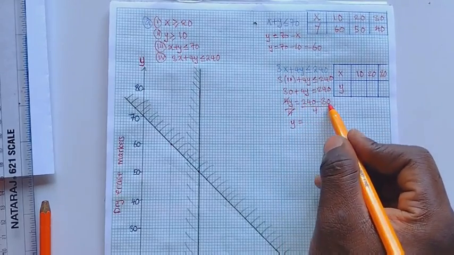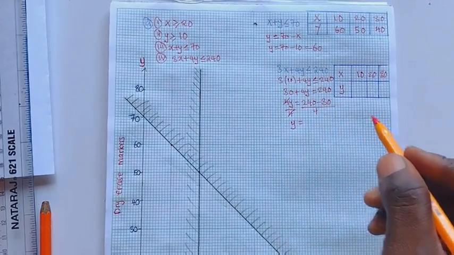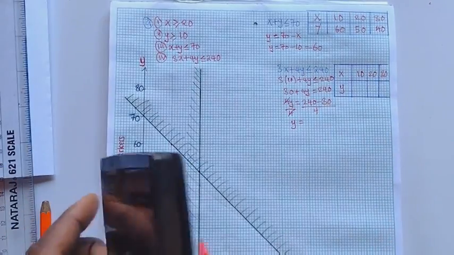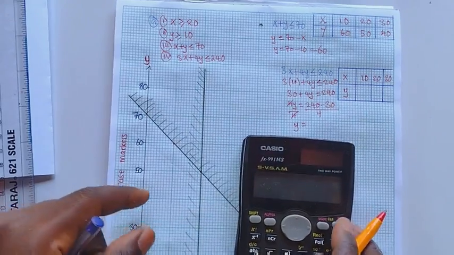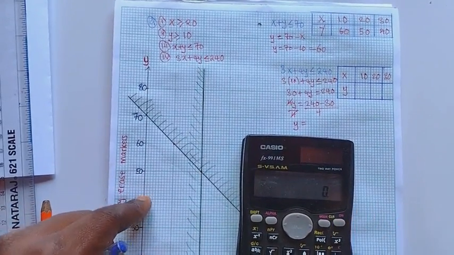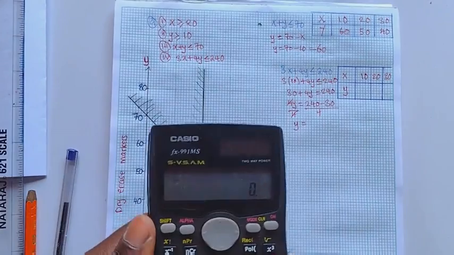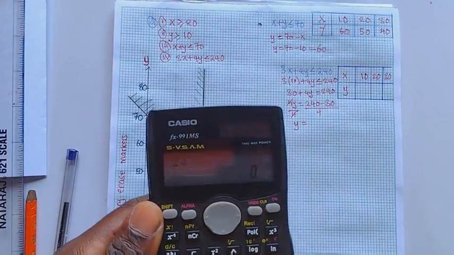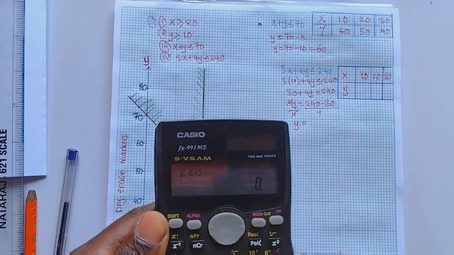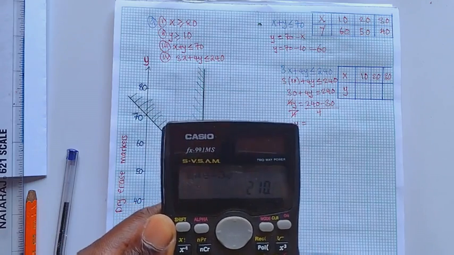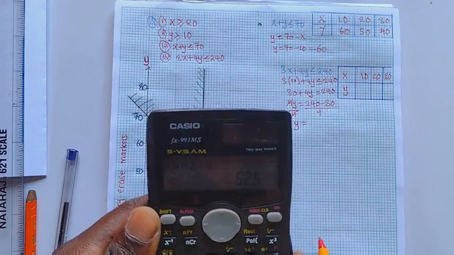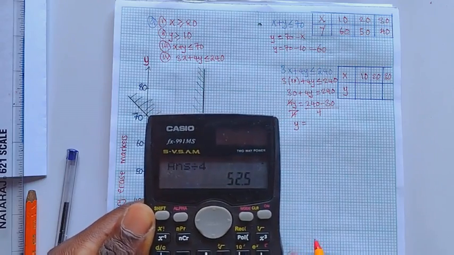So 240 minus 30 divided by 4. You press on your calculator: 240 minus 30, then divide by 4. It's giving us 52.5.